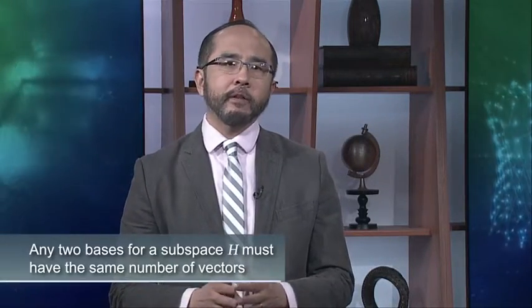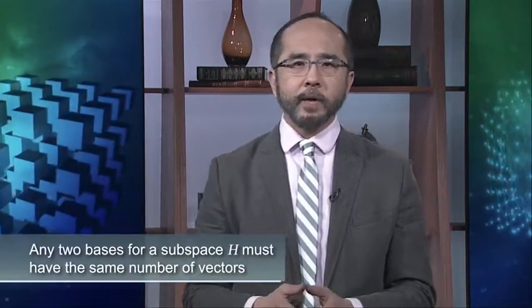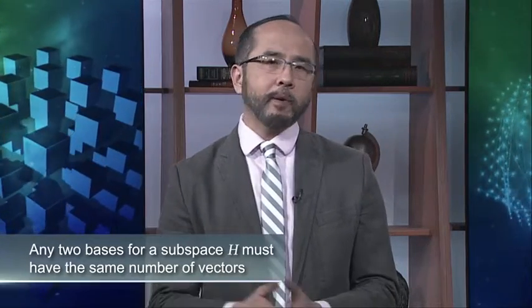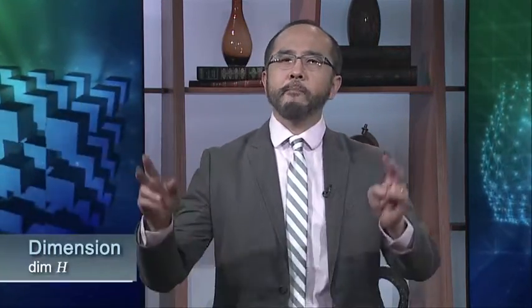So, a subspace can have many different bases. But it is a fact, which we won't prove here, that any two bases for a subspace H must have the same number of vectors. Because the number is independent of the basis chosen, we can call that number of basis elements the dimension of the subspace H, denoted by dim H. It tells me how many degrees of freedom, so to speak, my subspace H has.